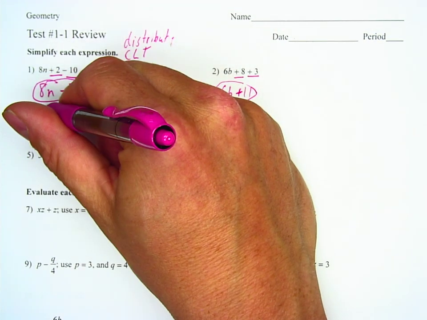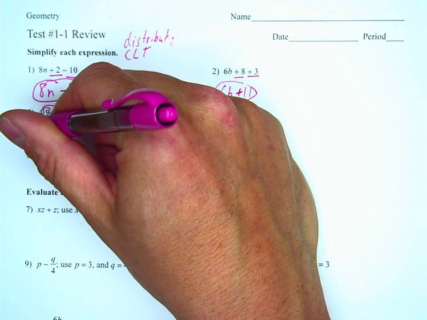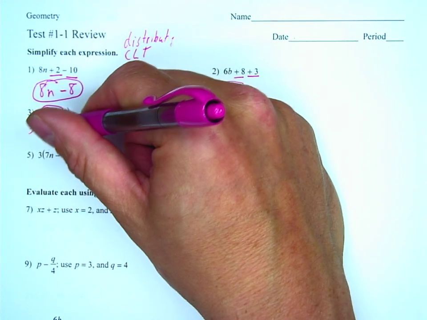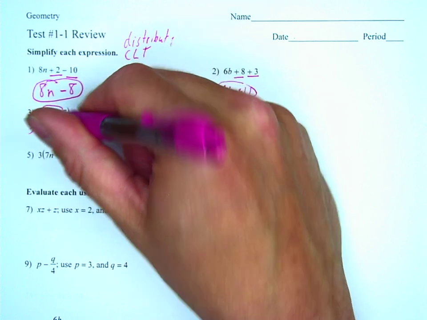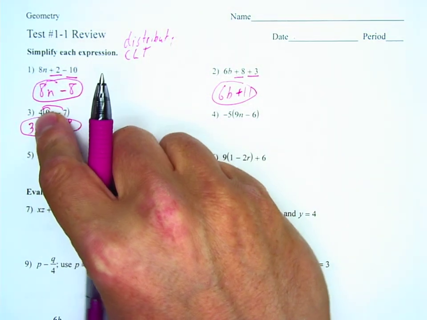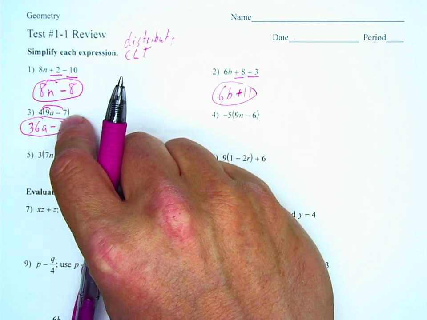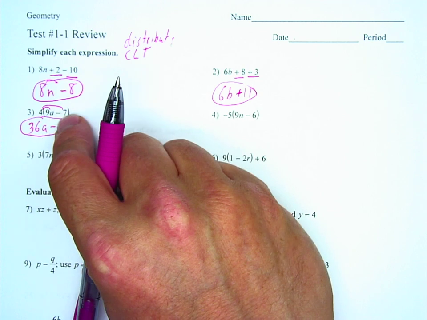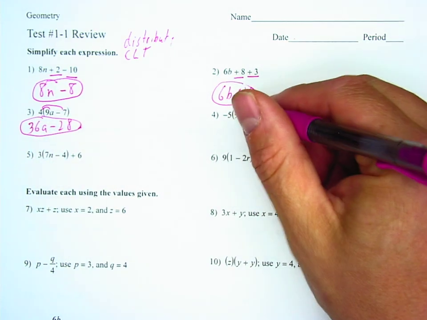All right, question 3, distribution. 4 times 9 is 36, so that is 36a. 4 times minus 7 is minus 28. We are simply multiplying here the outside constant by the inside terms, the leading coefficient and constant.